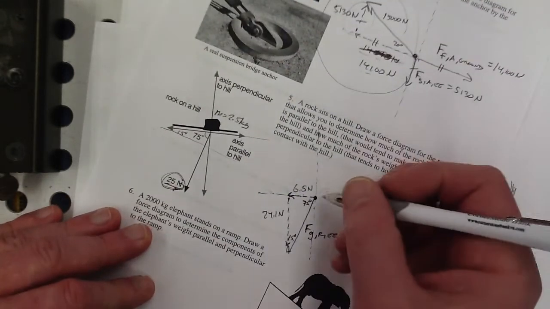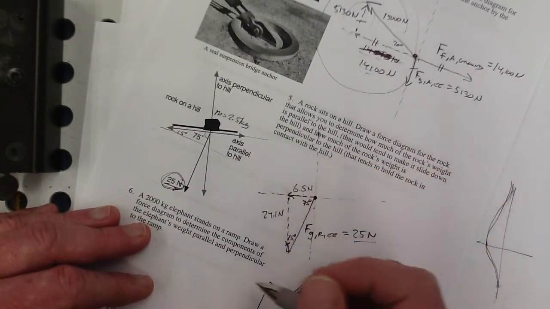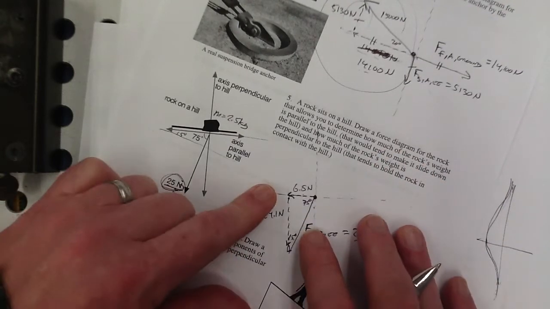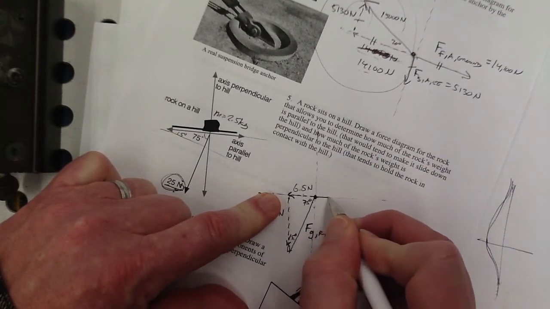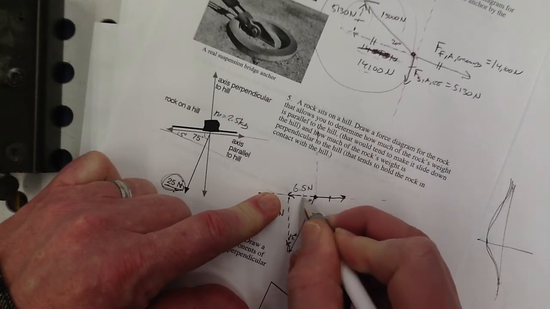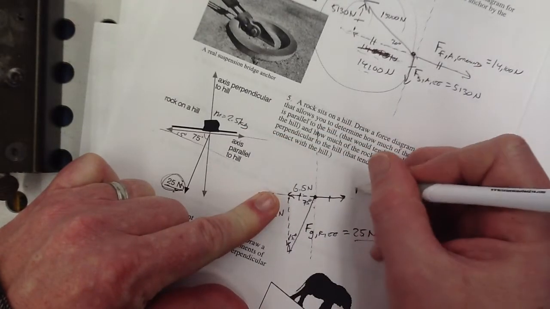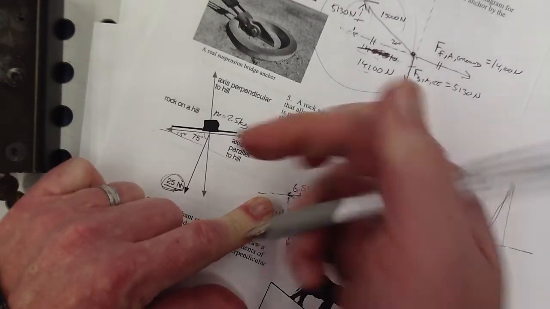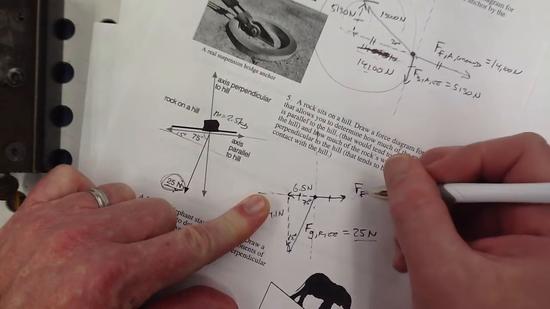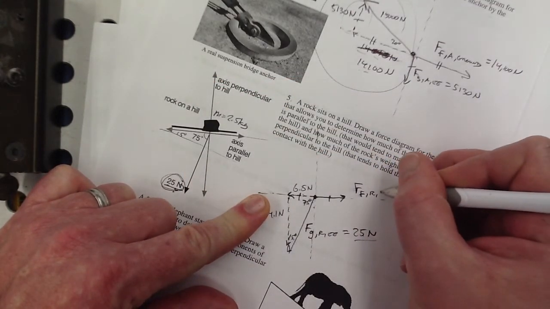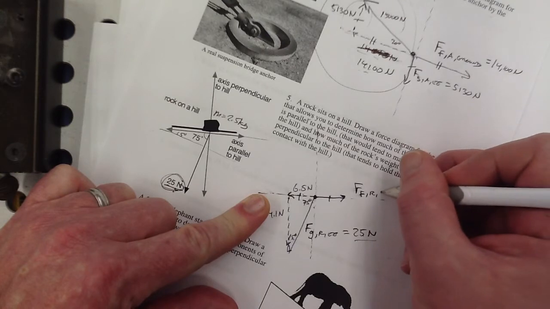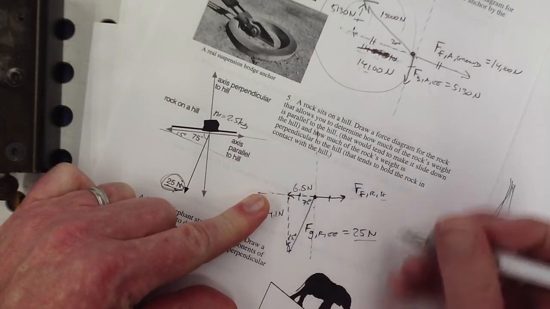So it doesn't matter, you just have to pay attention to which angle you're using and use your trig knowledge. Now, if that's true, once we got that broken up, this thing's not moving, so that means there must be something to balance this. What would that be? Well, that's the force of friction, right? Stopping the rock from sliding down the hill. Force of friction on the rock from the hillside, or the ground, you could say, whatever.